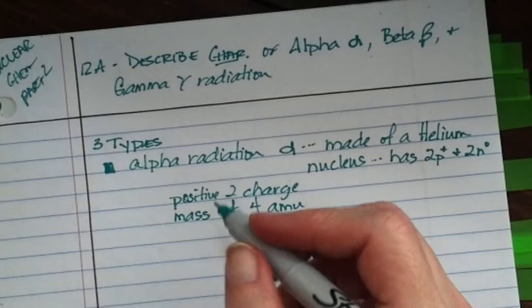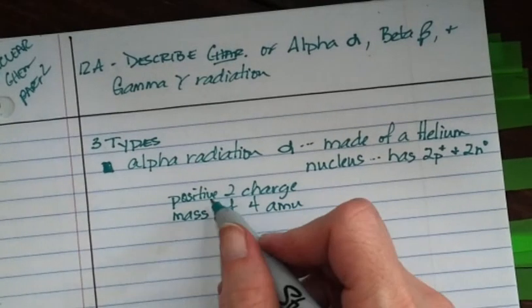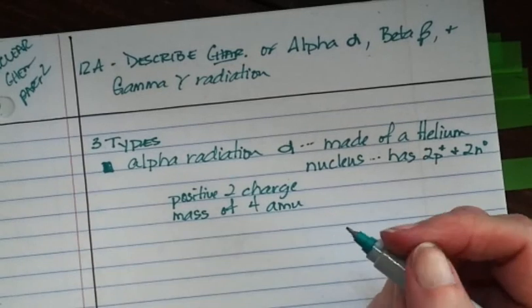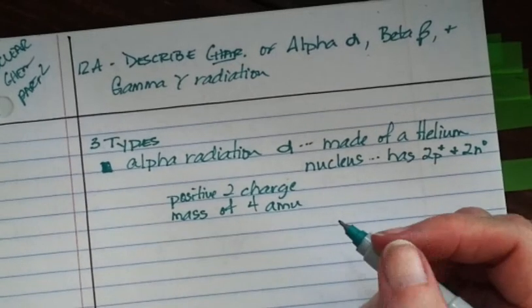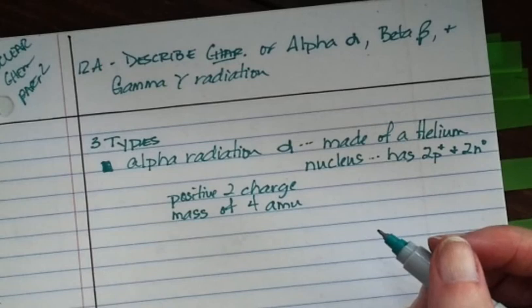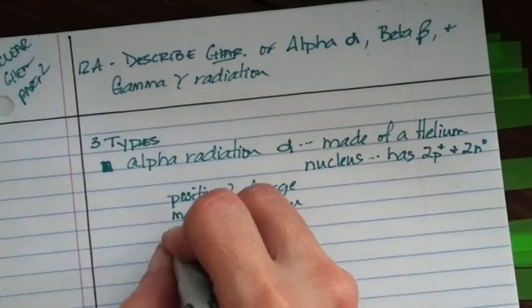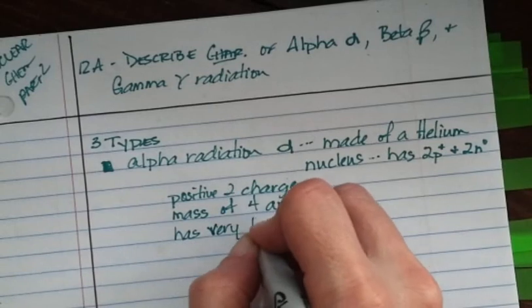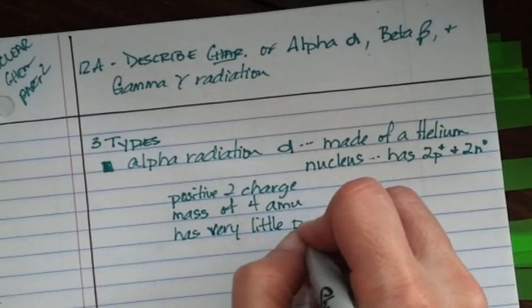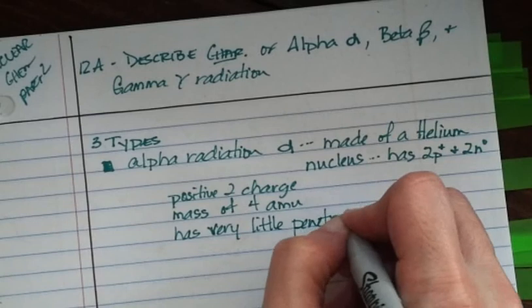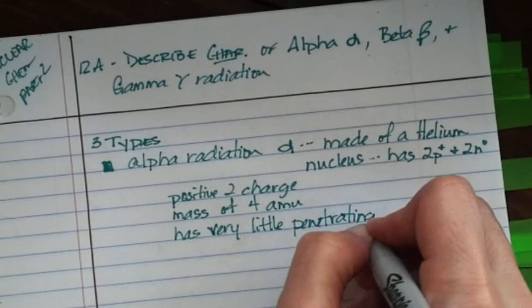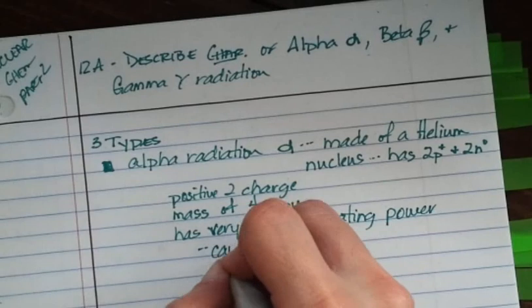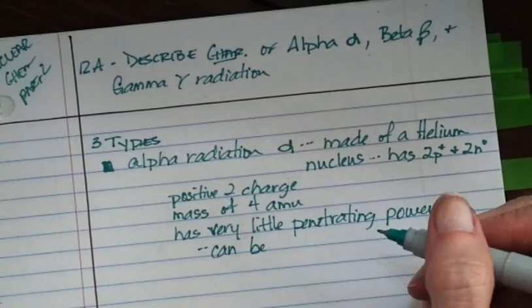Okay, so the alpha particle has a +2 charge. It has a mass of 4 atomic mass units, or a mass of 4. It has very little penetrating power, and it can usually be stopped by paper. So, you know, it's not going to do much damage.